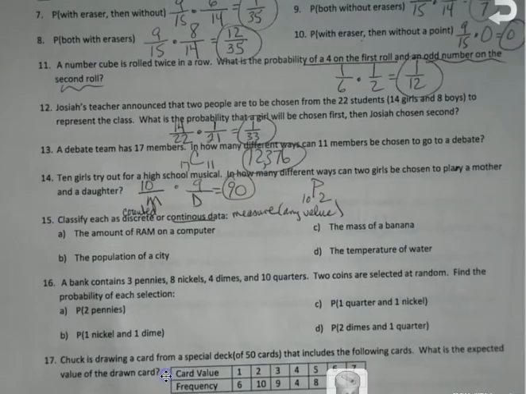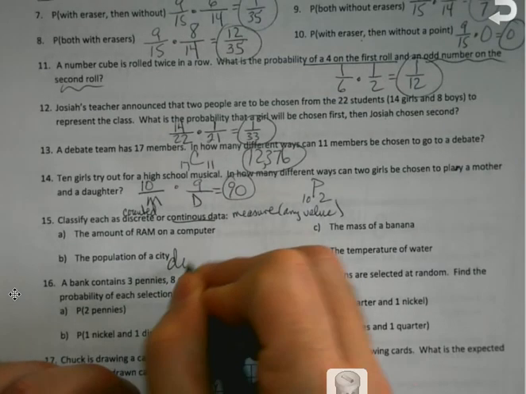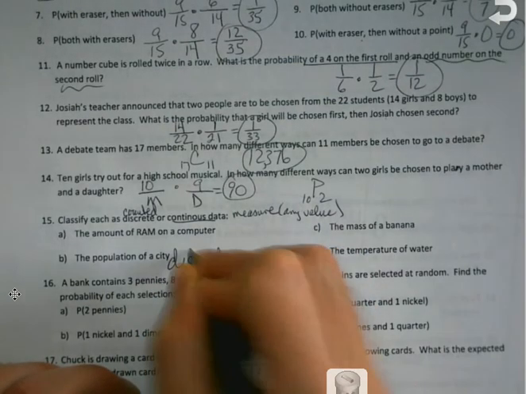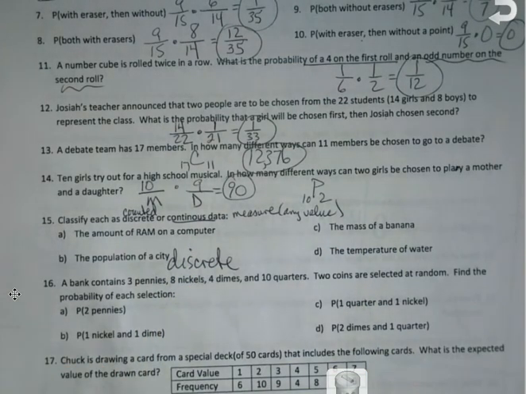So with that in mind, let's start with the easier one. The population of a city, discrete. We definitely can count people. They're all whole people. Now we'll go back. The amount of RAM on a computer. Ooh, and here comes the split.